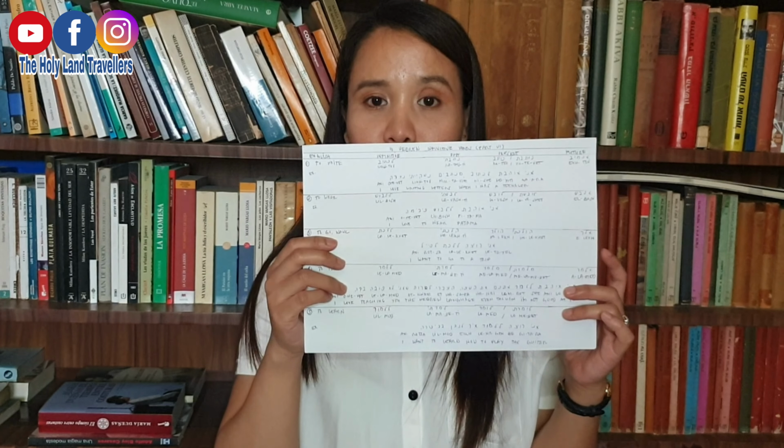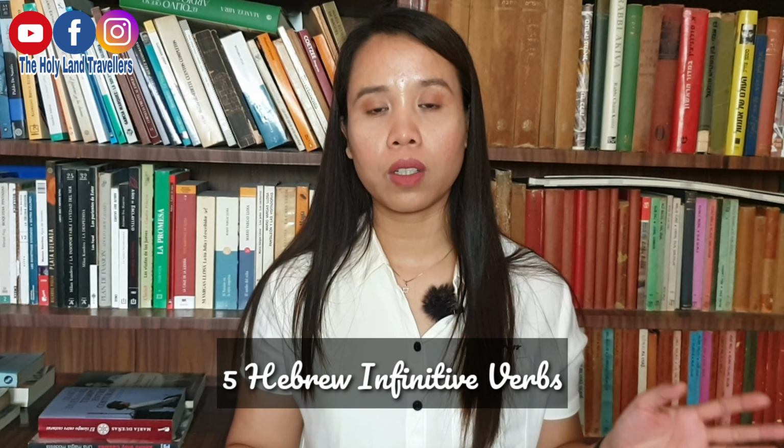So ito na guys yung ating scratch. Sinulat ko na yung ating pag-aaralan for today. And ayun nga, 5 infinitive verbs lang yung i-share ko sa inyo. And hatiin natin siya from past, present, and future tense para mas marami kayong kaalaman dito sa lengguaheng ito, okay? So umpisa na tayo. Yung ating first Hebrew verb is the word to write.